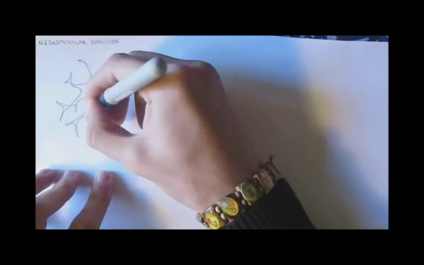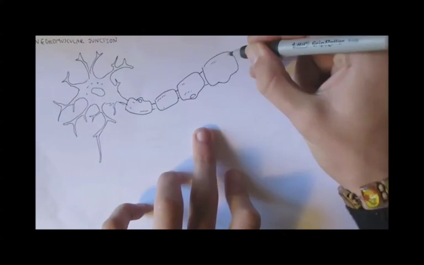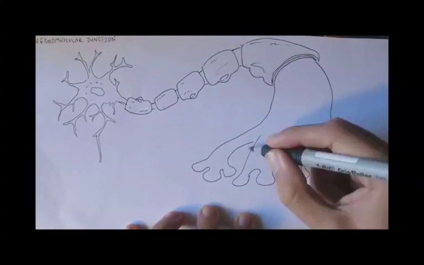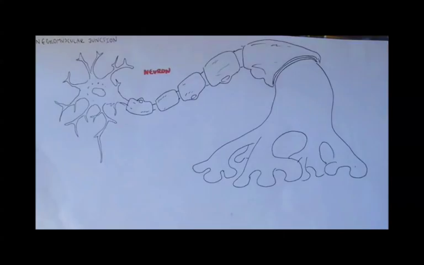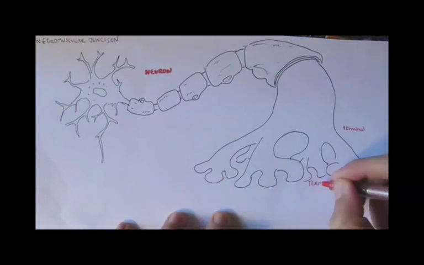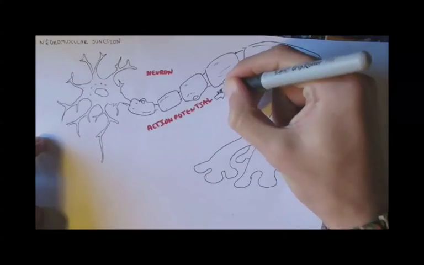The neuromuscular junction, the junction or space between the neuron and the muscle, and all the components in it. So here we have a neuron with some myelin, some Schwann cells wrapped around it. And here is the terminal and the terminal bulbs, the end bulbs. Now the neuron will generate an action potential, which will then propagate and send the signal to the muscle.